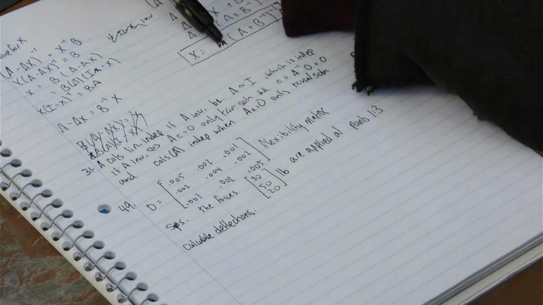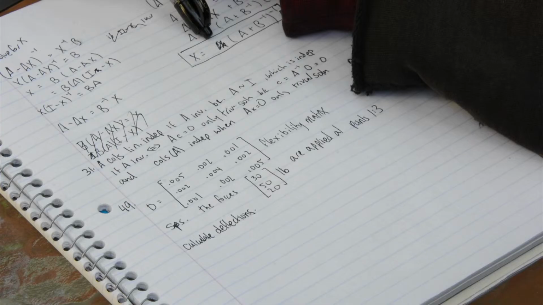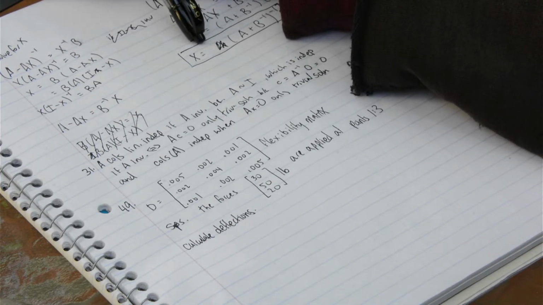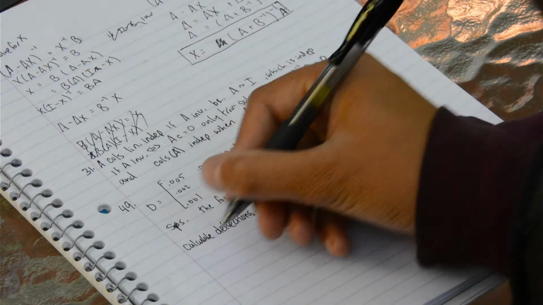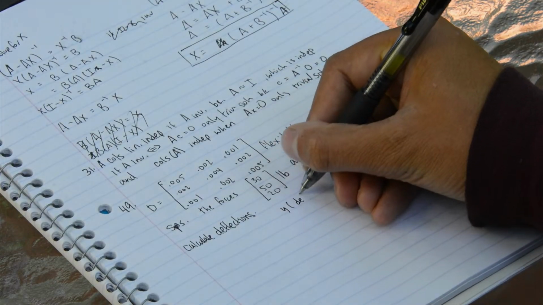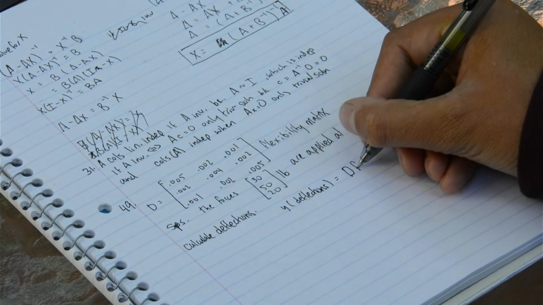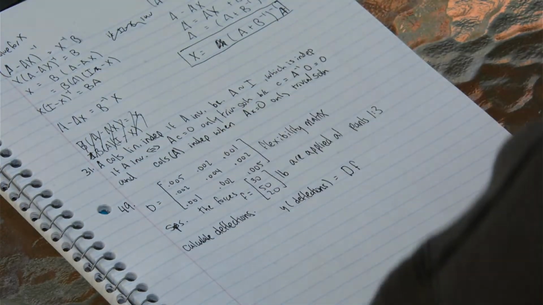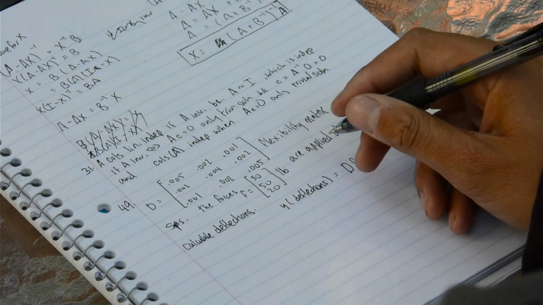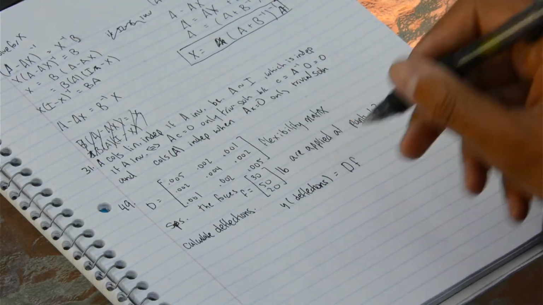Let's just go back to the definition again. For the beam bending, a flexibility matrix takes forces and returns the deflection. So this is just going to be the y deflection is equal to D times f. We don't need to compute this, but this is the answer.